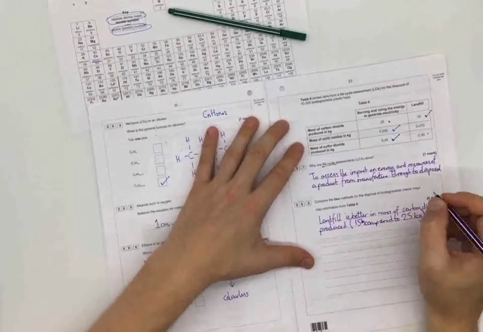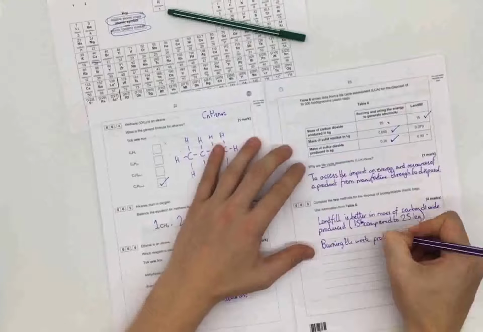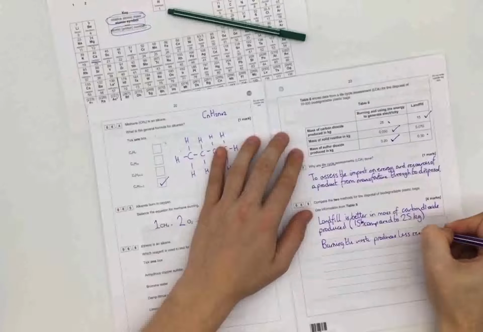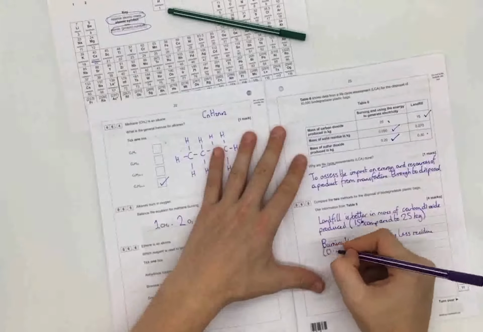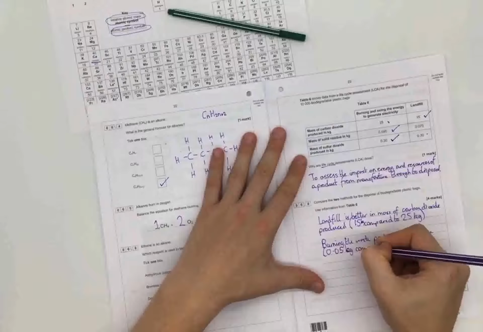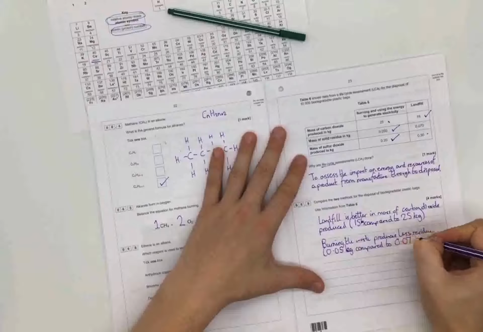But for everything pretty much else, burning and using energy to generate electricity is better. So burning the waste produces less residue, which is 0.05 kilograms compared to 0.07 kilograms.